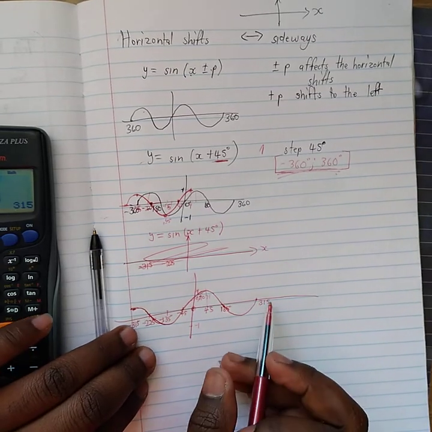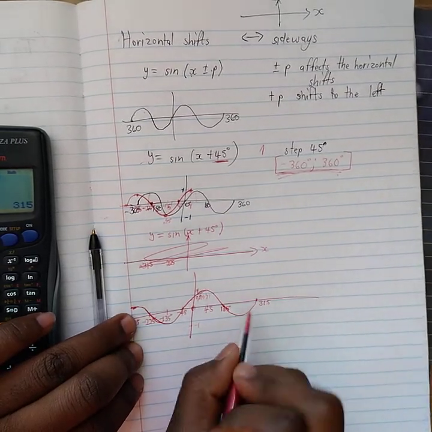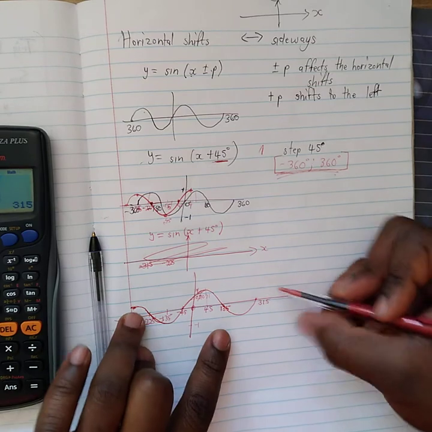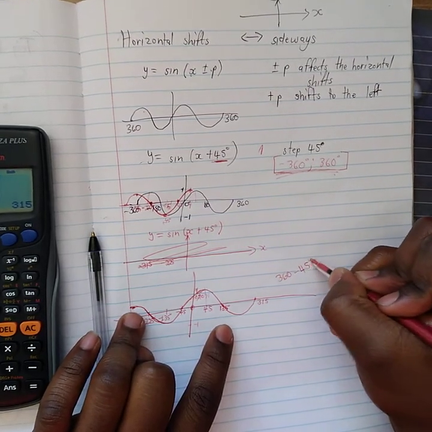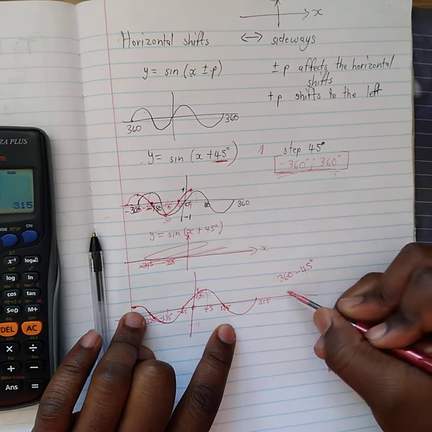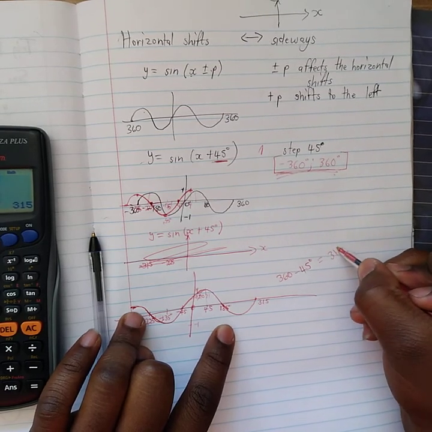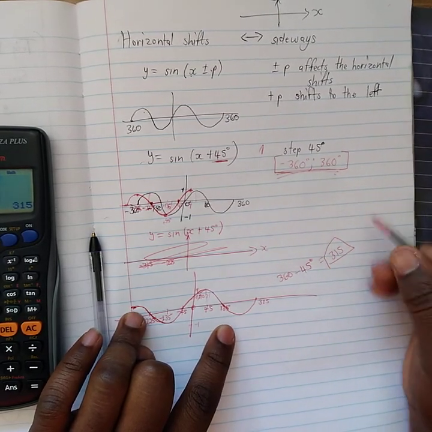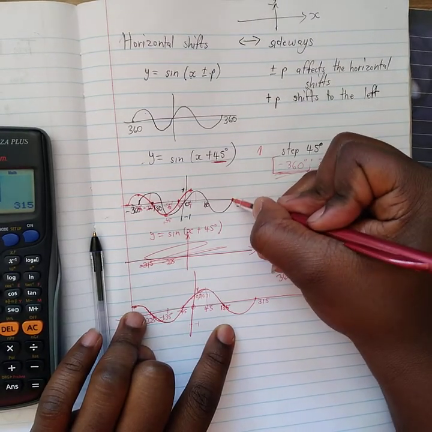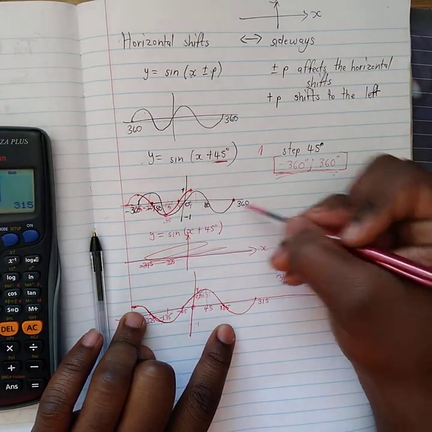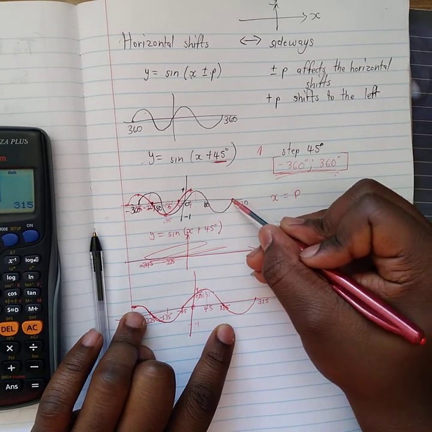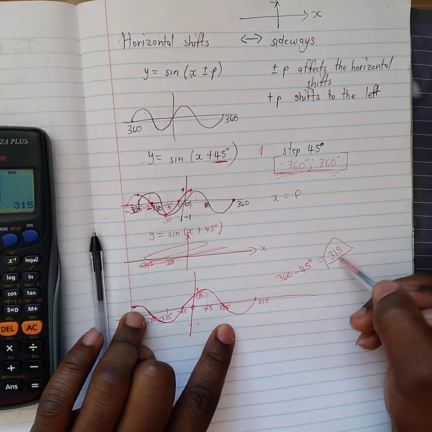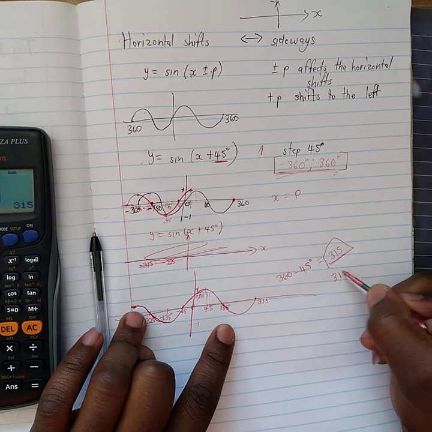So it has shifted. So now, to check if we're correct about our shift, from 360, if we minus 45, we will get 315, right? So at 360, our x was equal to 0, right? Now at 315, our x has to be 0.